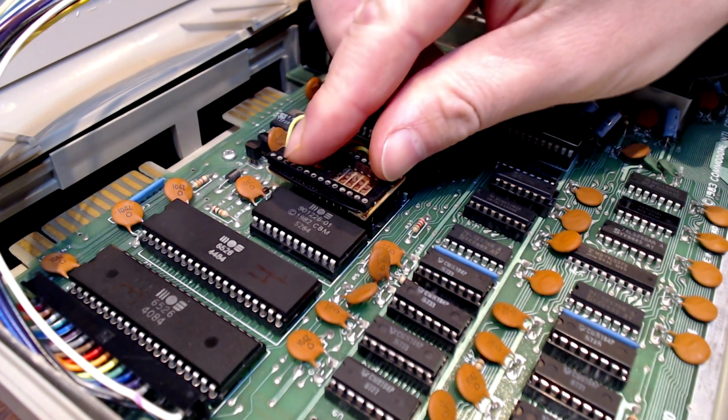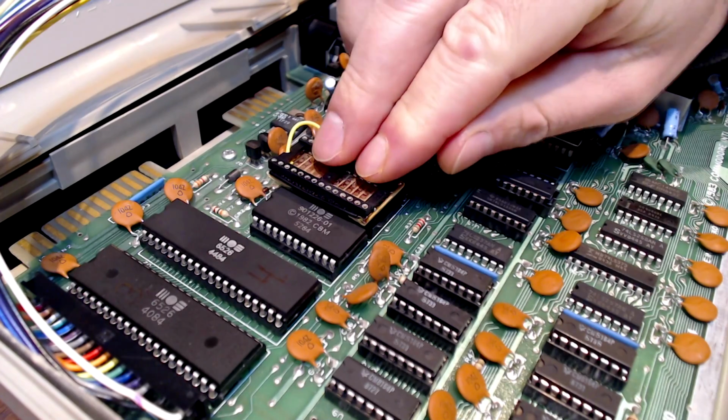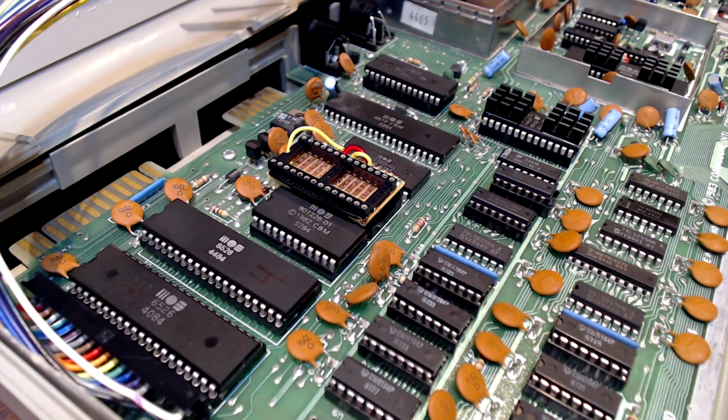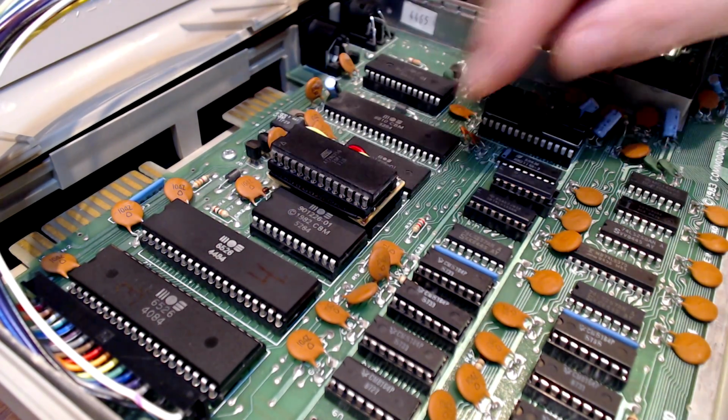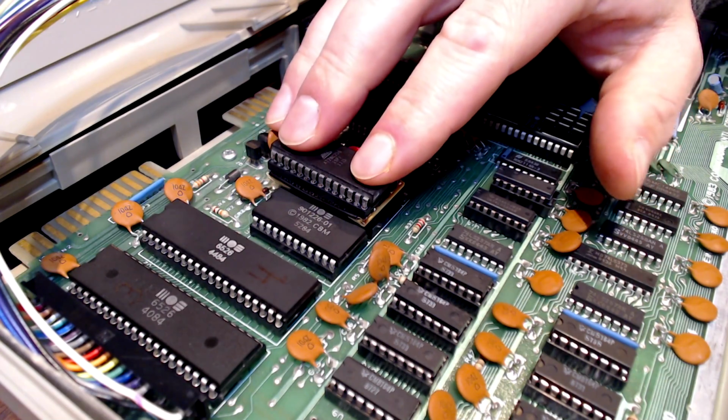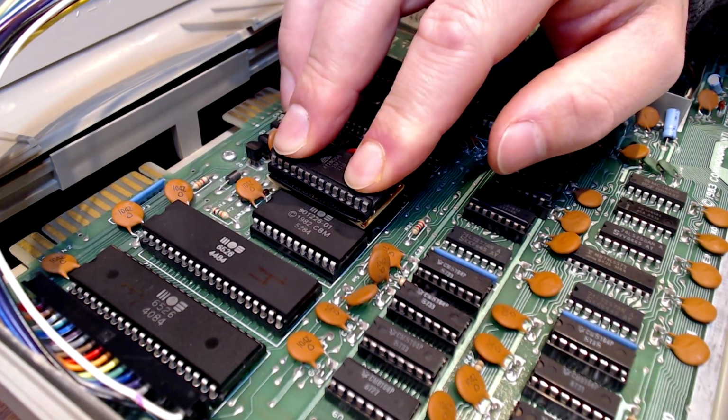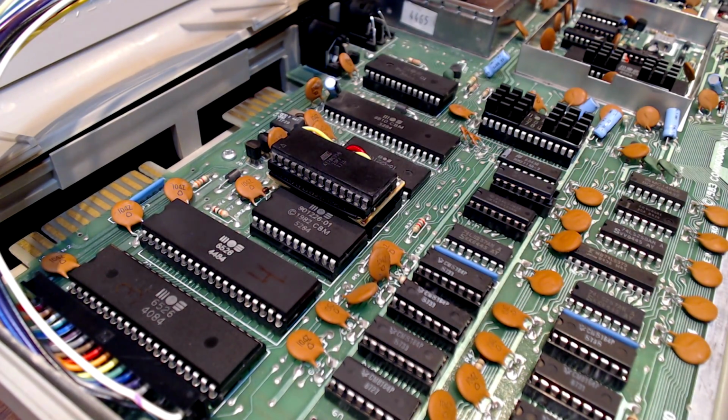So that goes in there. The final part is to insert the EEPROM into our adapter. That looks nice. And then we'll power on the C64.